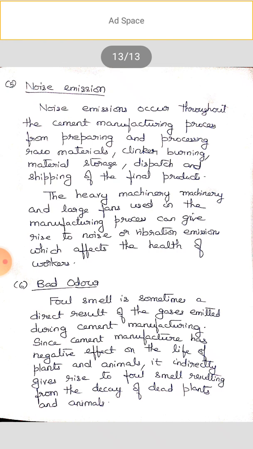So today we have seen the maintenance energy of buildings, and we also saw the environmental implication of building material, cement.